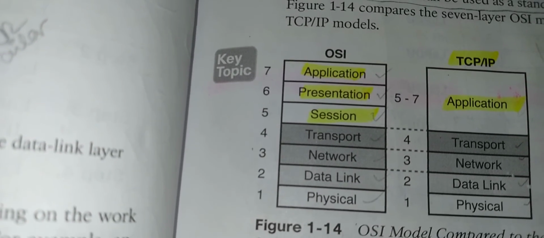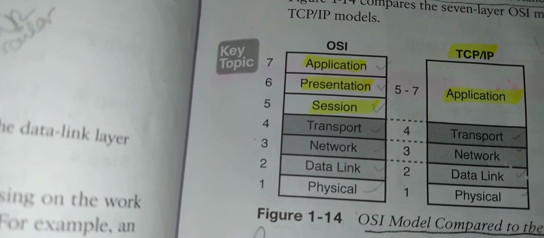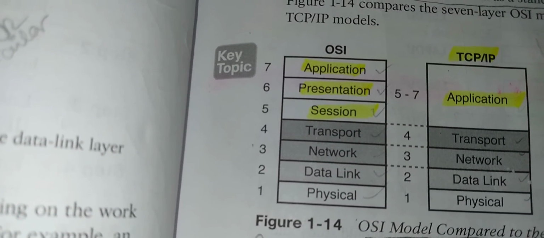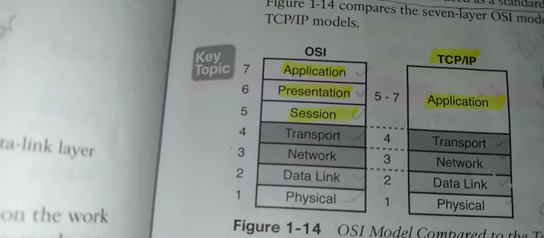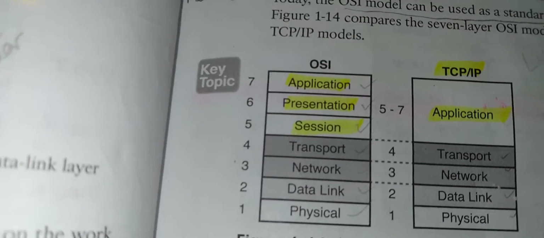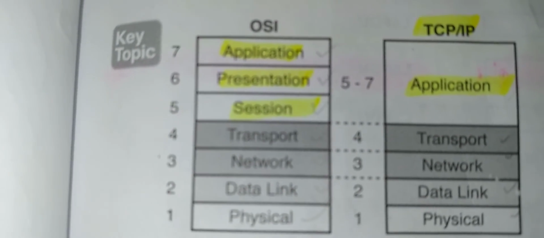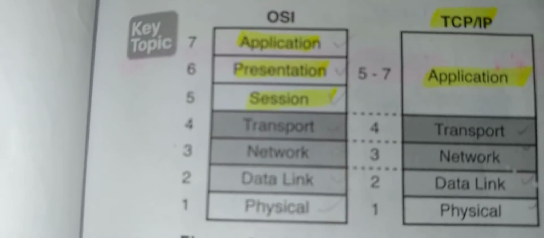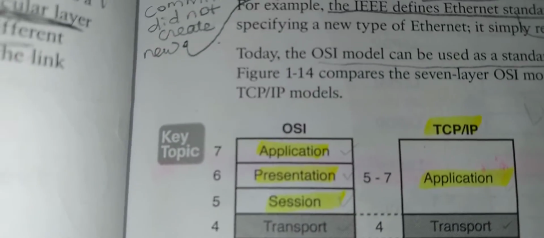In contrast, UDP is unreliable and it doesn't have an acknowledgement, whereas TCP has an acknowledgement that you received the data, also known as the ACK. We'll go into that later into the chapter. Once we start reading, in detail, this is just the foundations, the basics.